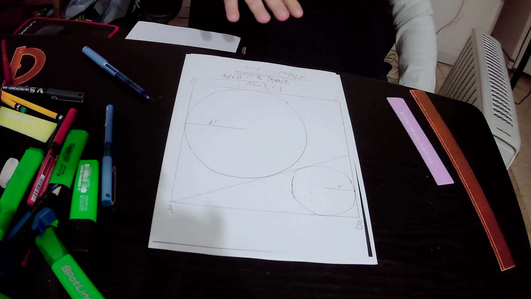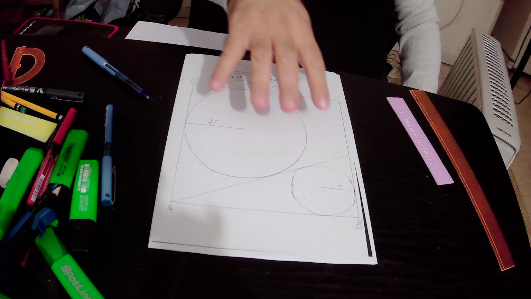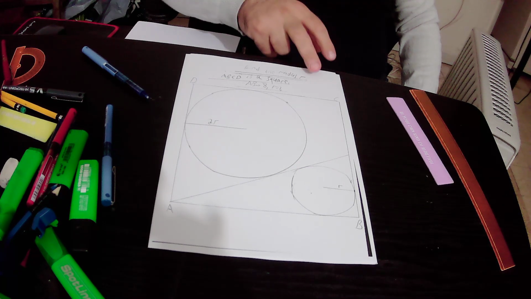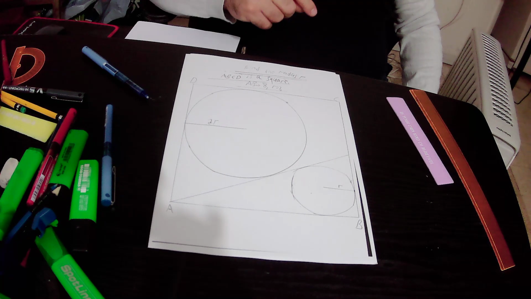Hello, in this lecture we will find the radius of the small circle. In the drawing we have a square ABCD, and one side of square ABCD equals 8 units.